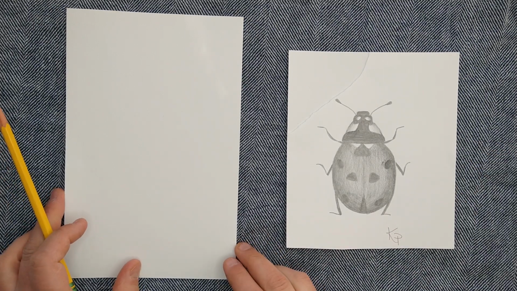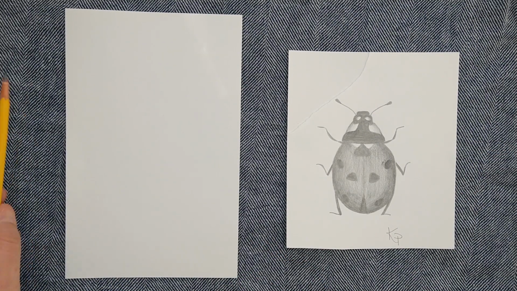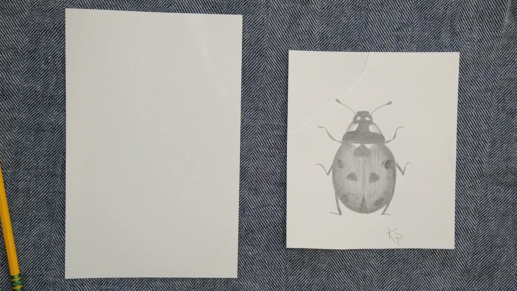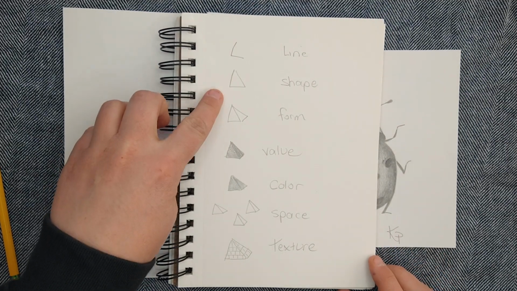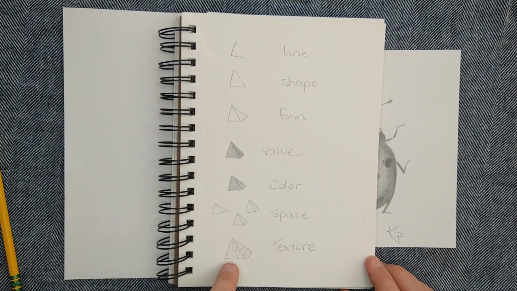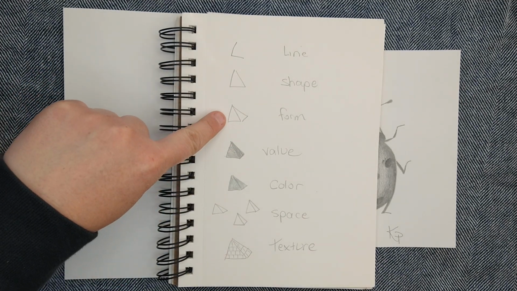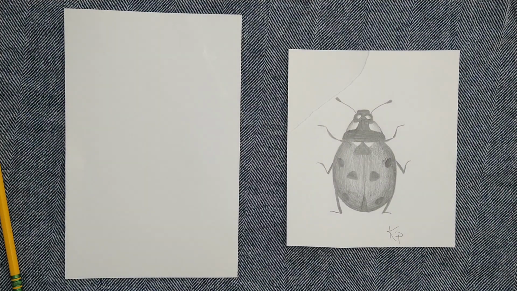But yes, we are drawing a cute little ladybug today with graphite, so you will only need your graphite pencil and paper. Let's go over our basic elements of design. We have line, shape, form, value, color, space, and texture. Today we're doing line, shape. We're using our graphite values to create form. We will not be using these below. All right, so let's get started.